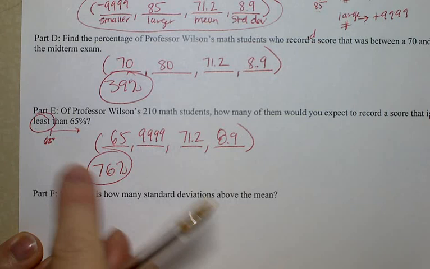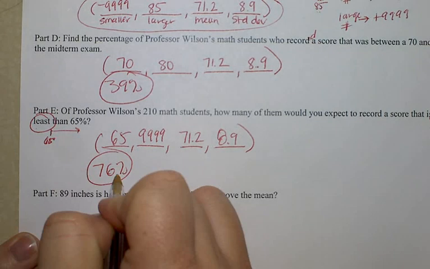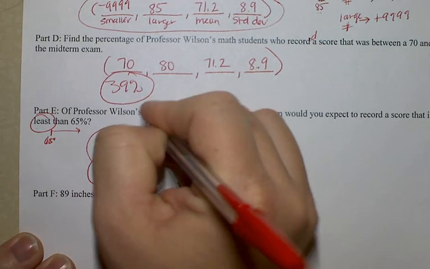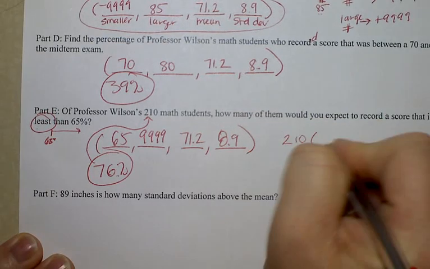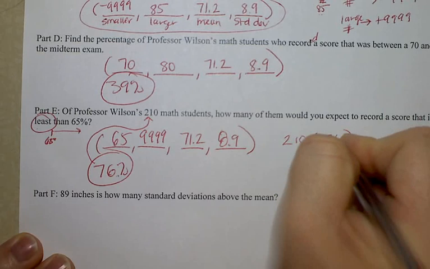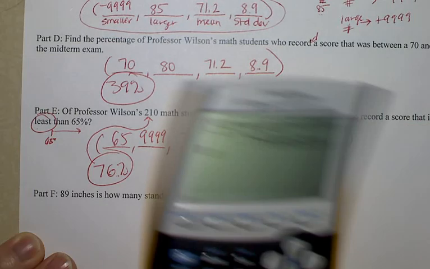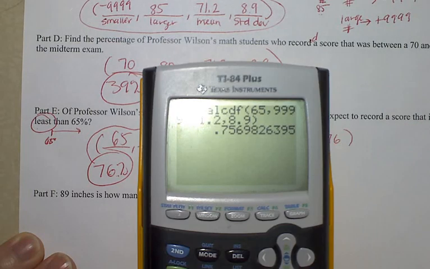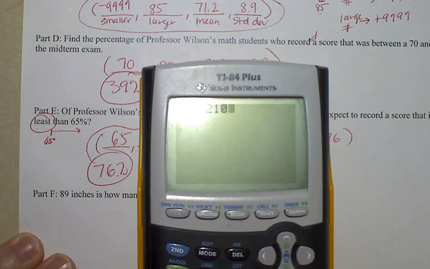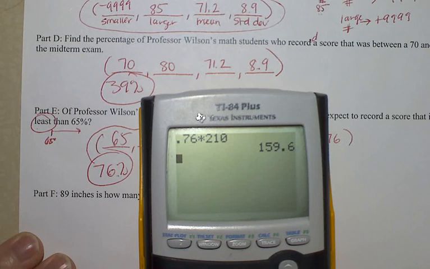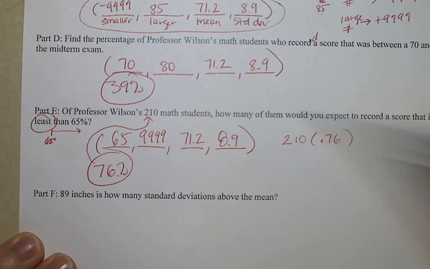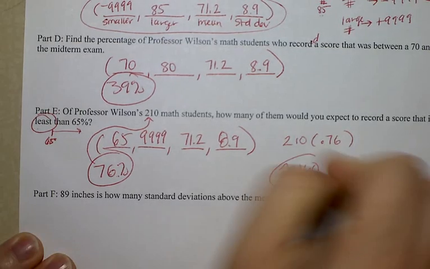But we can't just leave that here. We need to take that percentage times 210. So take 210, and I don't want to write 76%, I'm going to write it as a decimal. So 0.76 times 210, and let's round this up so we can estimate that of the 210 students, approximately 160 would receive a score of 65 or better.